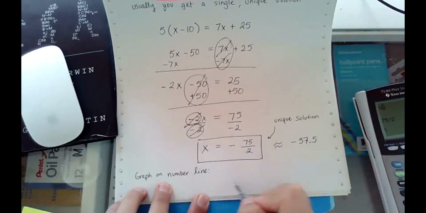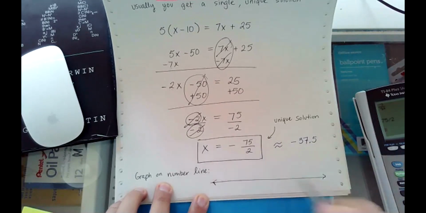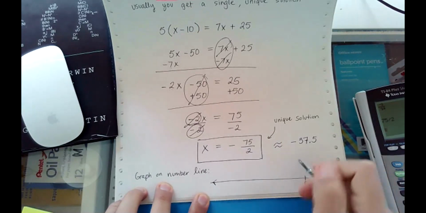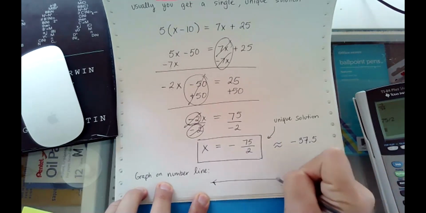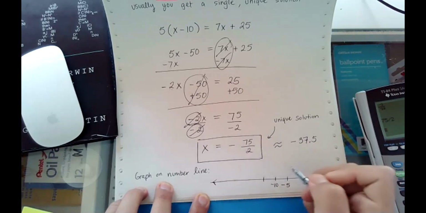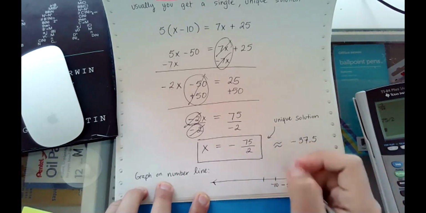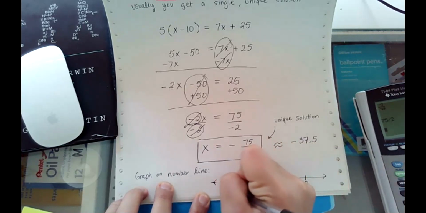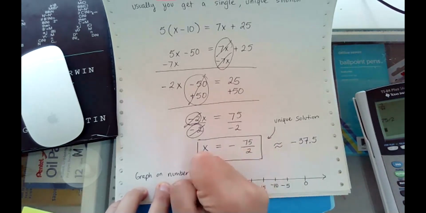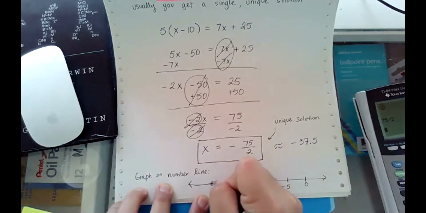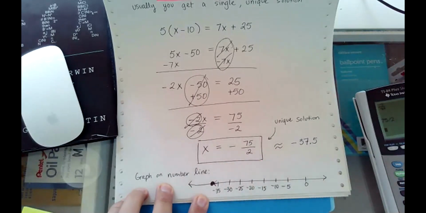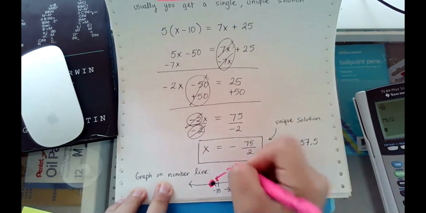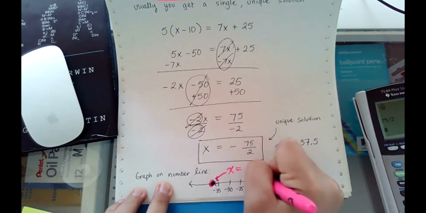So if I wanted to graph this on the number line, I would say, okay, I need to get to 37. So maybe I'll start from 0 over here, and then I'll count by 5s in the negative direction. So negative 5, negative 10. Maybe I should have counted by 10s, but it's okay. Negative 15, negative 20, negative 25, negative 30, negative 35, and I need to extend this a little bit further. And we'll just say that right about here is our solution. That's x, which is equal to negative 75 over 2.